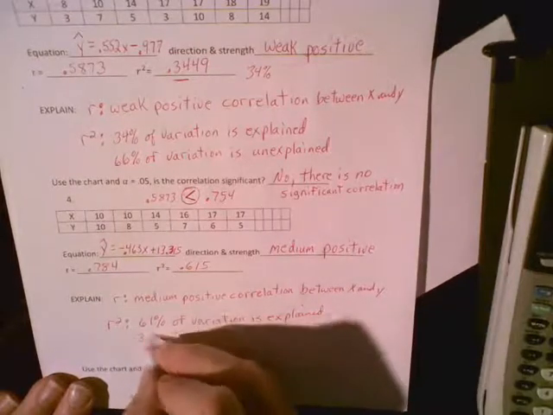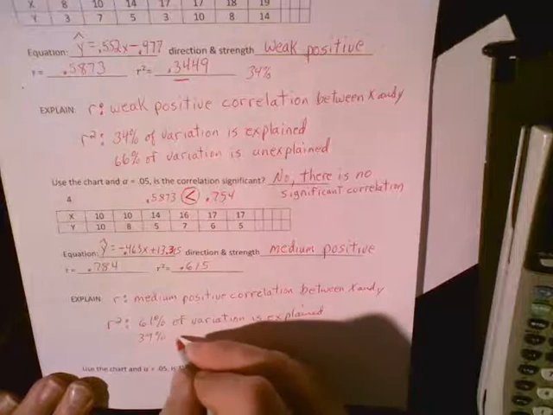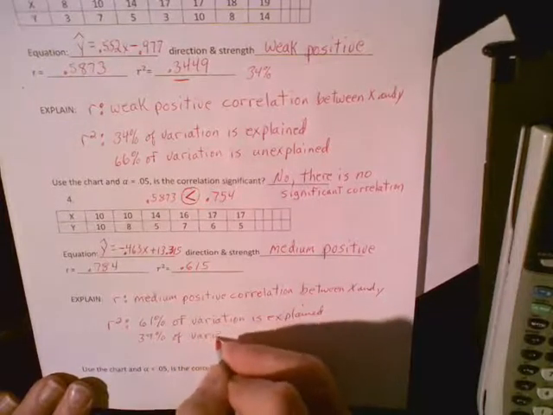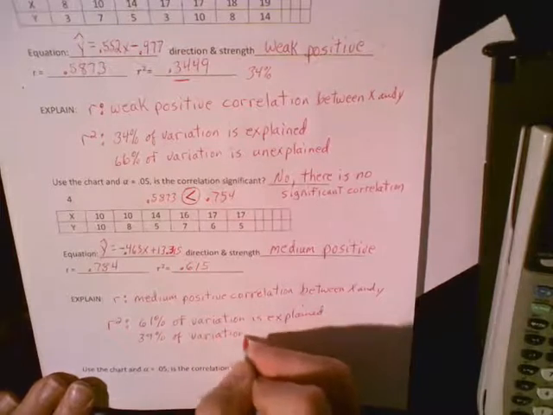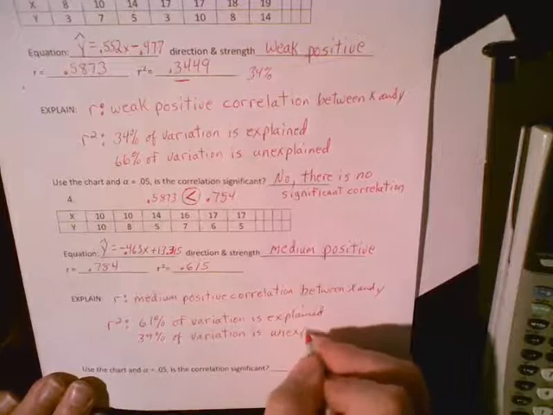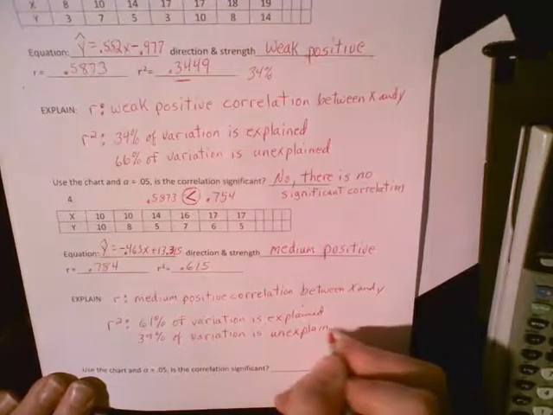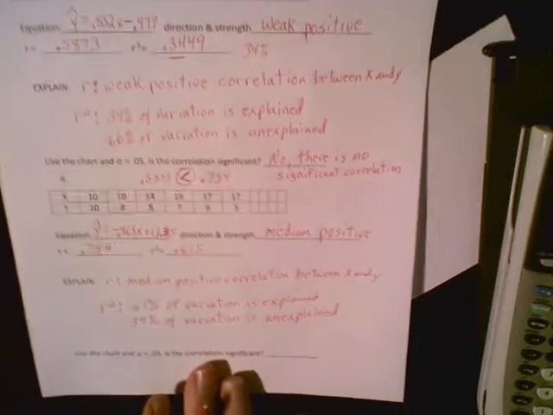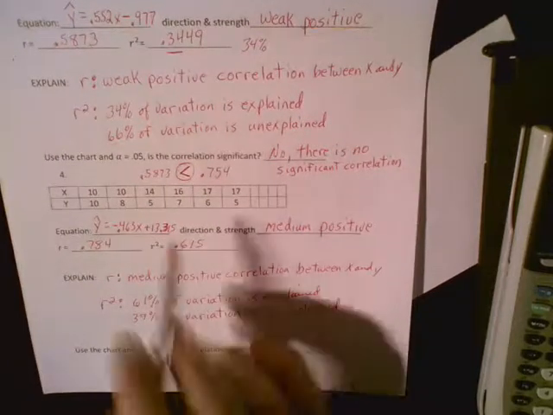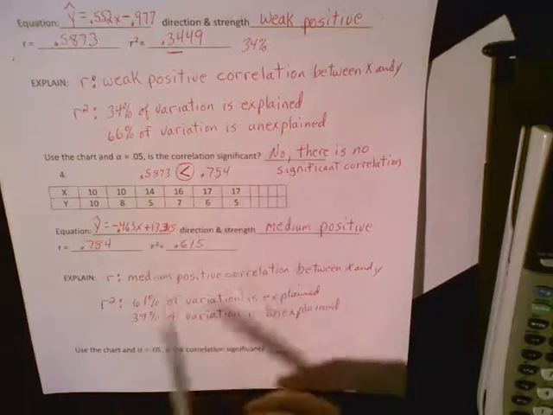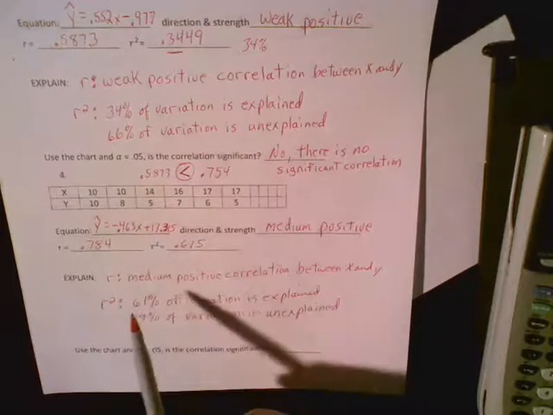And about 39% of the variation is unexplained. So again, it's not real strong and it's not real weak, so we could make a prediction, but it's probably not going to be the greatest prediction off of what we have here.